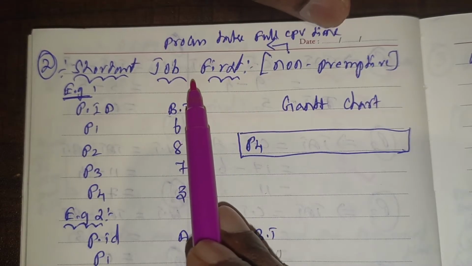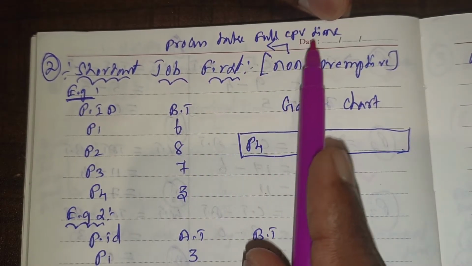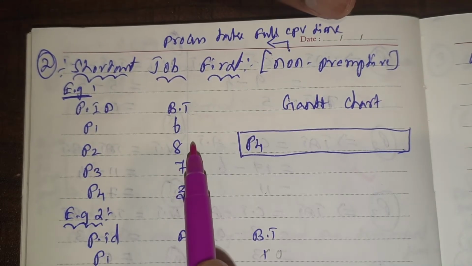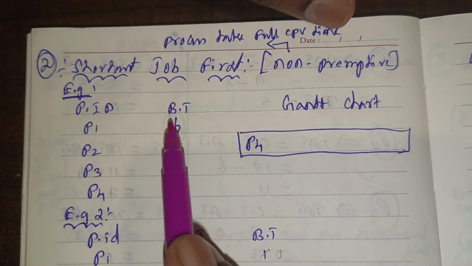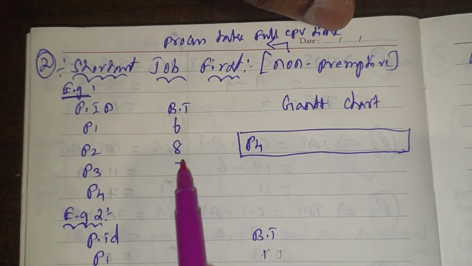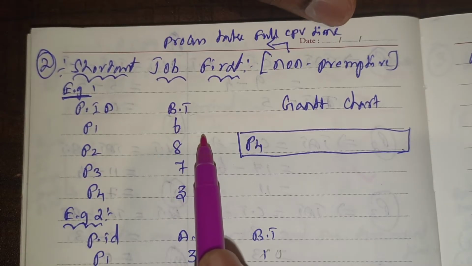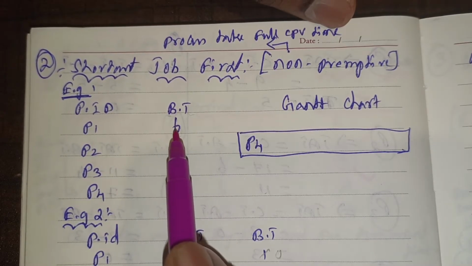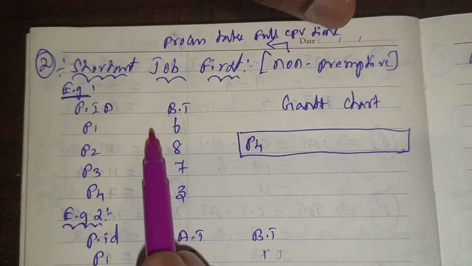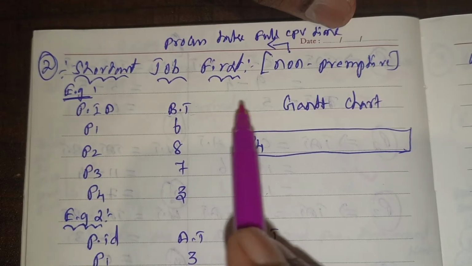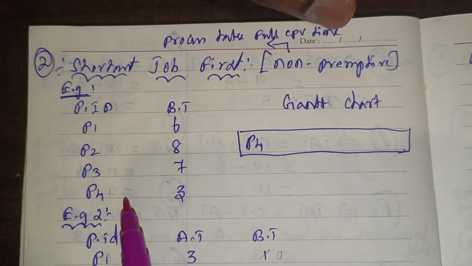Every process will take full CPU time. Say for example, if a process arrived at a time and its burst time is maximum than the previous one and the next one, once it is getting into the CPU, unless it completes the task, it will never leave the CPU in between. That's a point. So we can say it is a non-preemptive process, right?